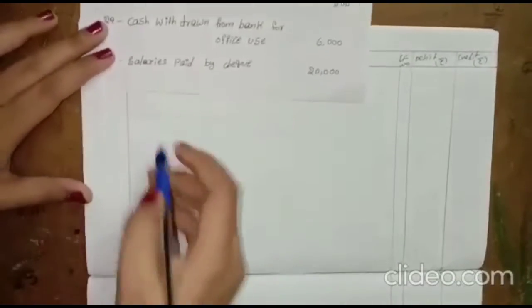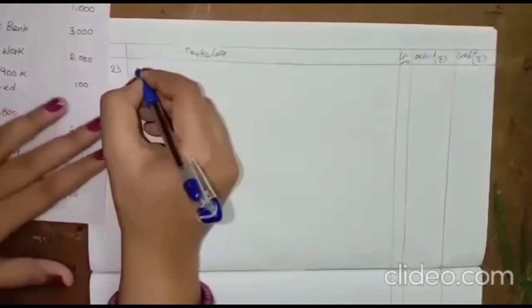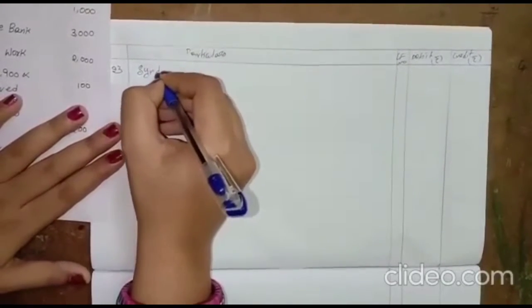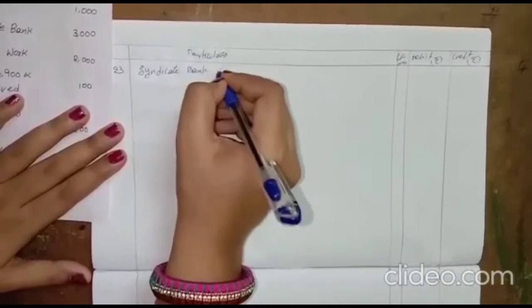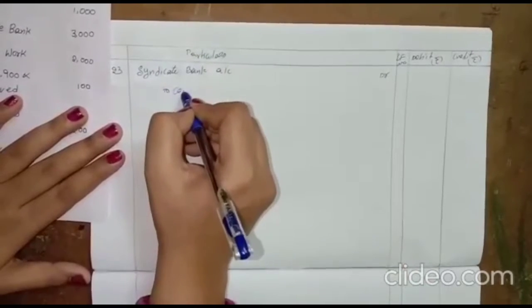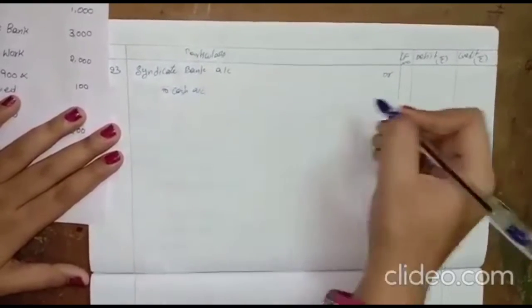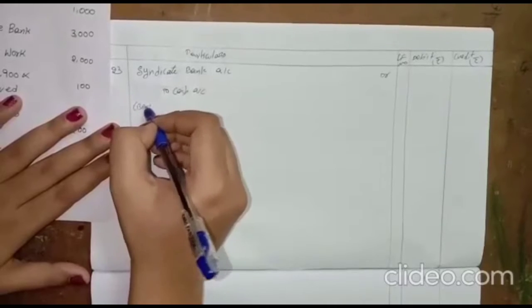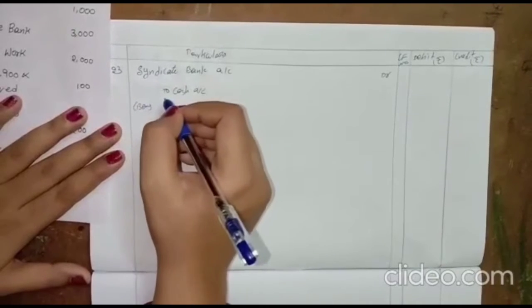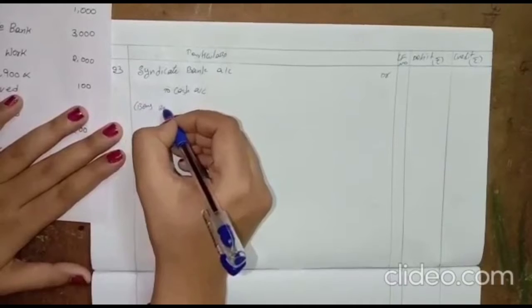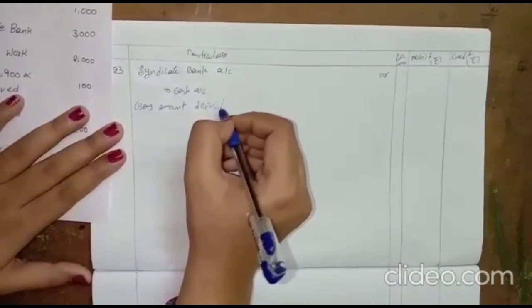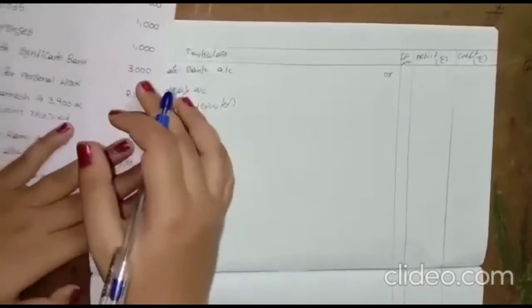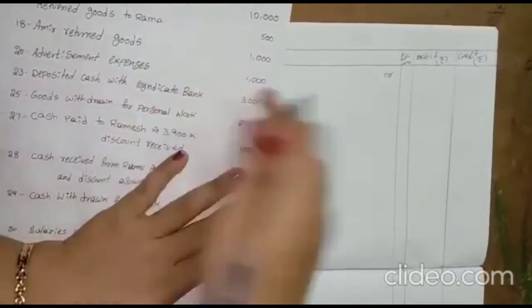So we have to write Syndicate Bank account, debtor to cash account. The narration is being amount deposited. The amount is 3000.